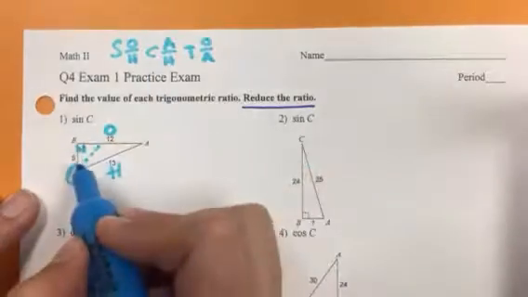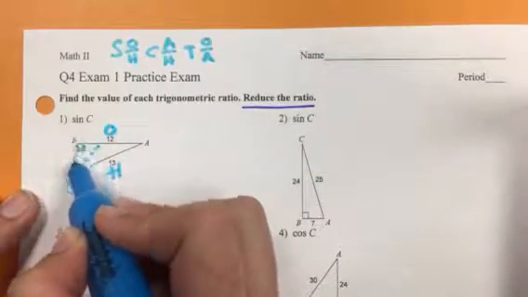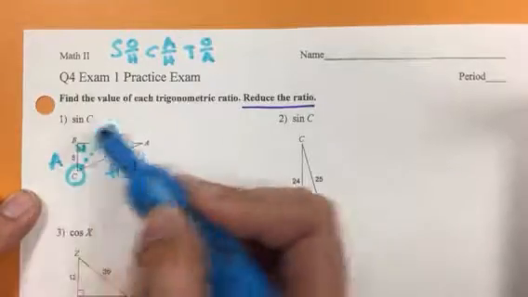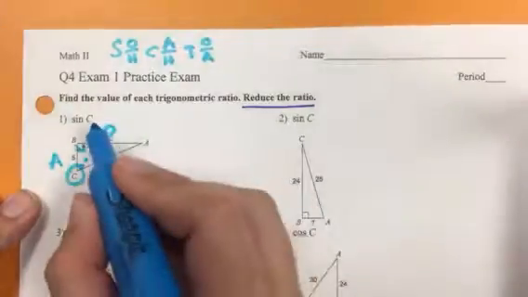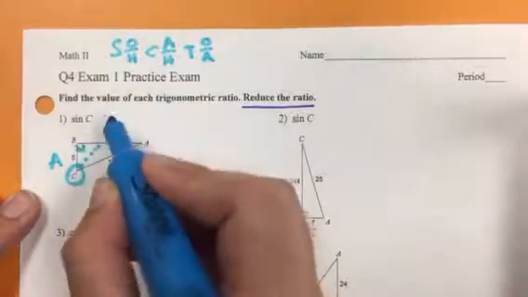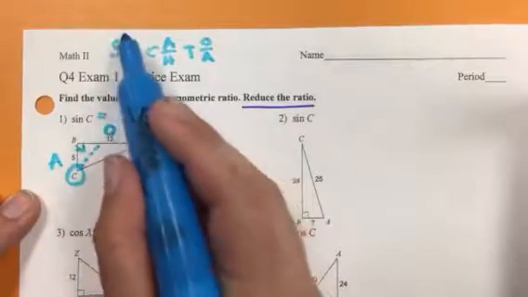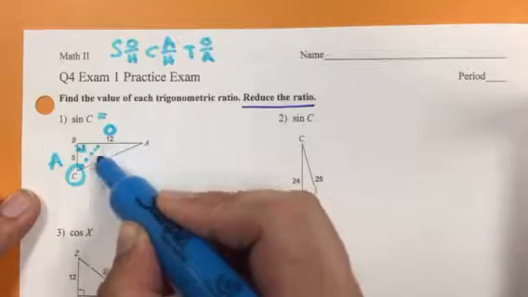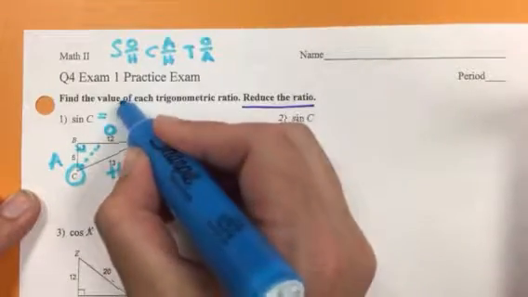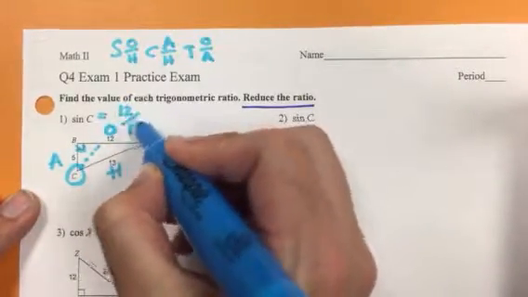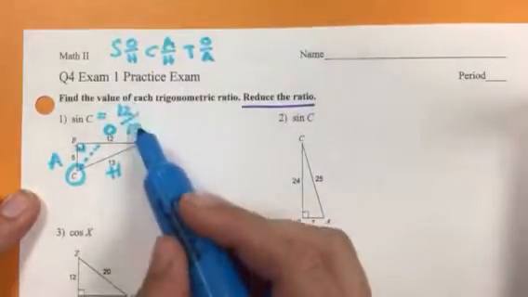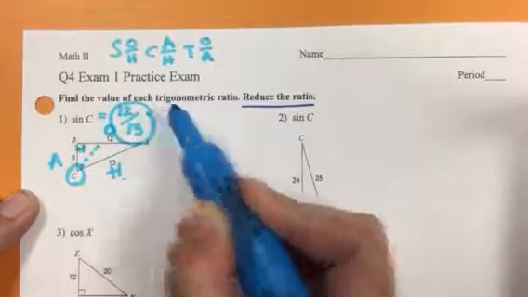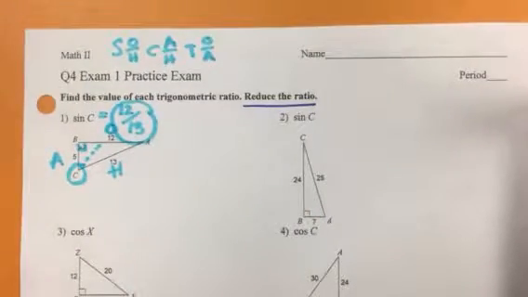Hypotenuse. Adjacent is between the two angles. That's the shared side between the angles. Adjacent. Because it says sine, we need to write O over H. 12 over 13. Fraction 12 over 13 cannot reduce, so that will be our solution, our ratio.